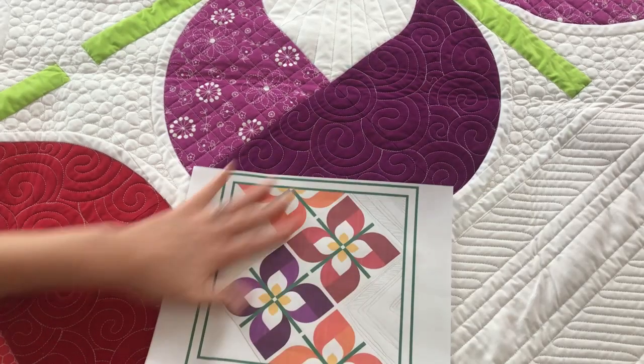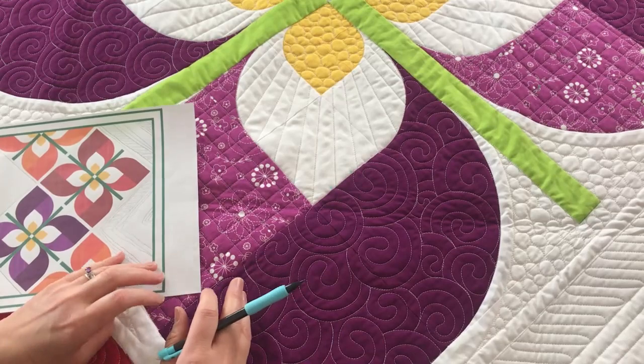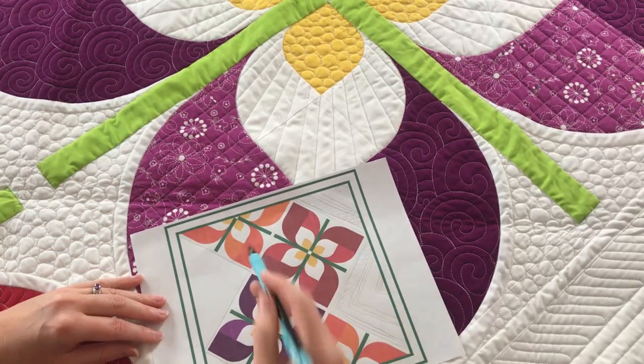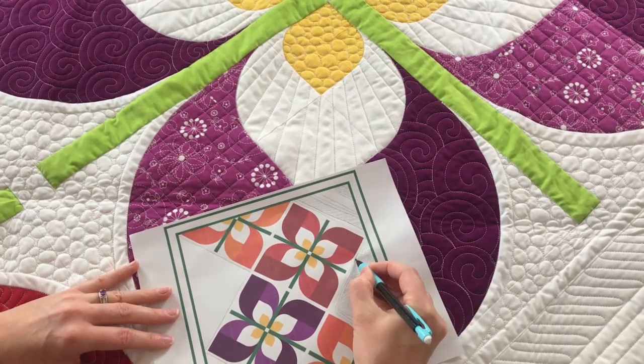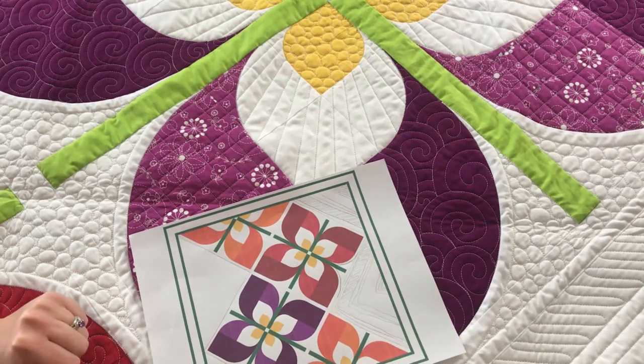Then all of my attention was turned to the flowers themselves. Now that I'm looking at the flowers, I still had these weird shapes in here, and I wasn't quite sure how to deal with that until I realized that if I simply echoed the flower around, now those shapes pretty much disappeared.